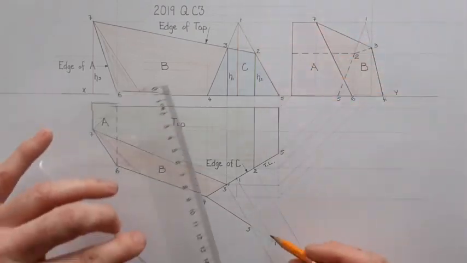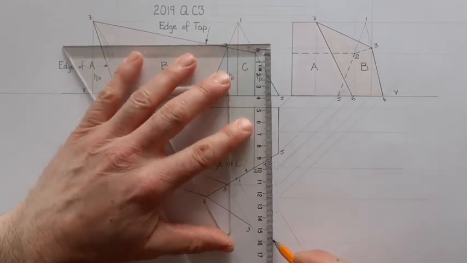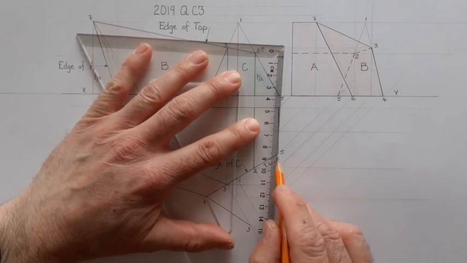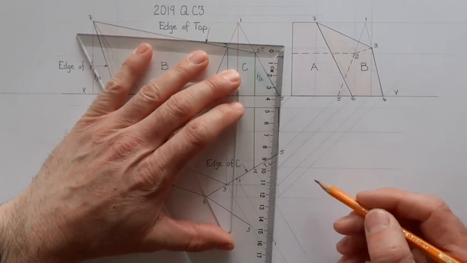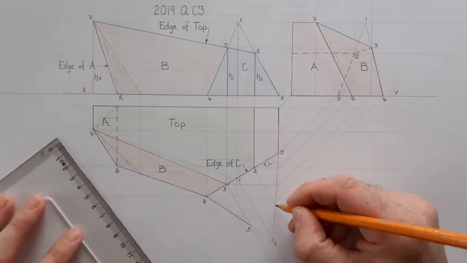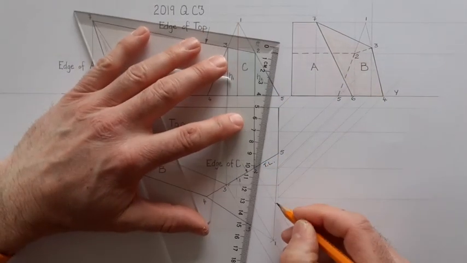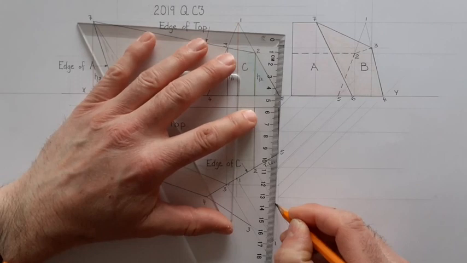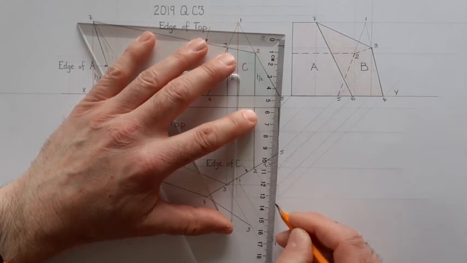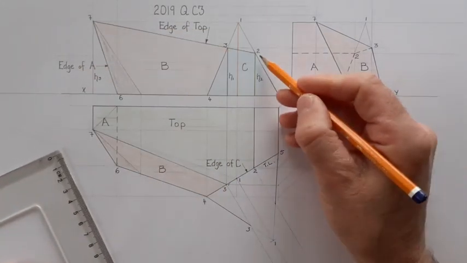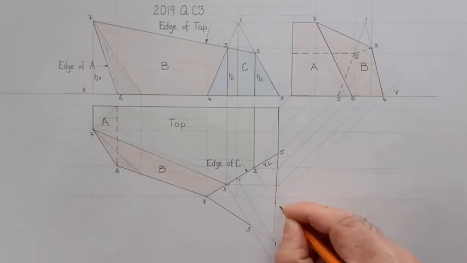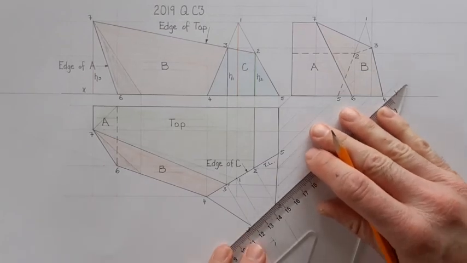Point 1 joins as far as point 5. So point 1 back as far as 5. Okay, where it hits the line coming out from 2, which is there, that's the bit that's heavy from there back as far as 5. Okay, and 2 joins as far as 3. So 2 will still join as far as 3.